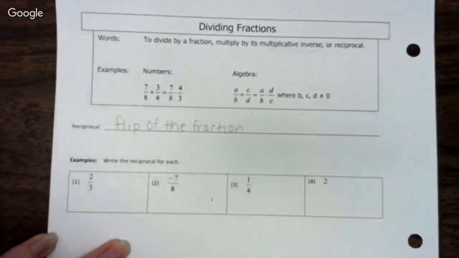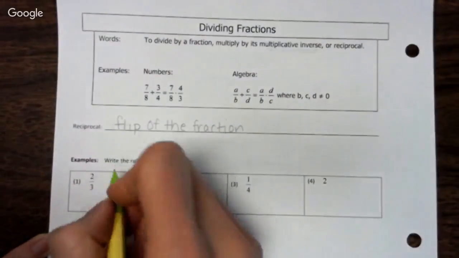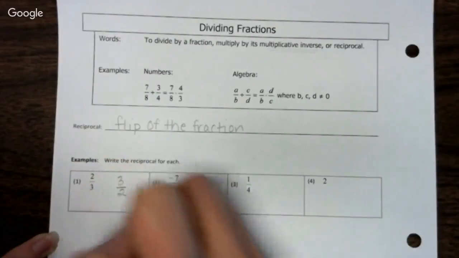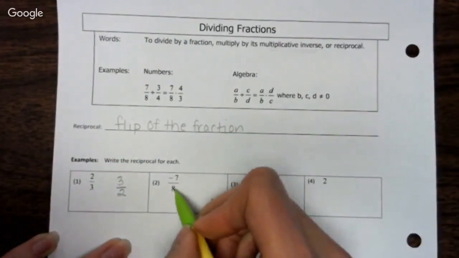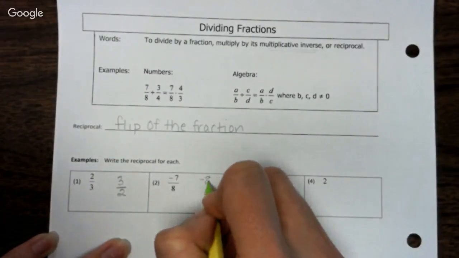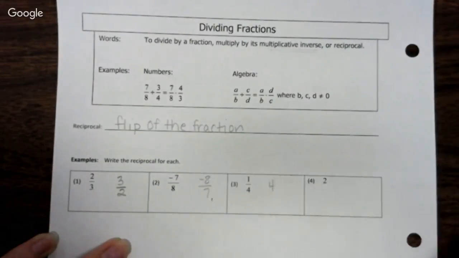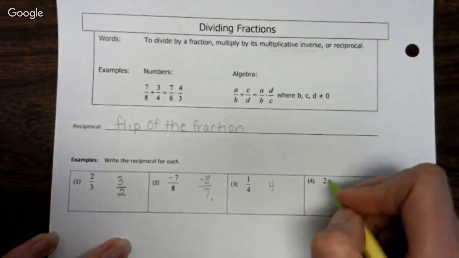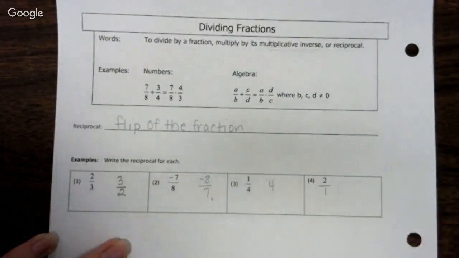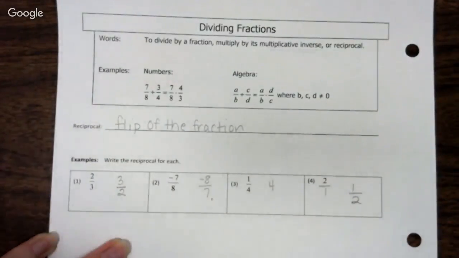So let's practice taking the reciprocal. So 2/3, the reciprocal would be 3/2. Negative 7 over 8, flip it, you get negative 8 over 7. 1/4, flip it, you get 4 over 1, which is just 4. 2 is really 2 over 1, so when you flip it, you get 1/2.